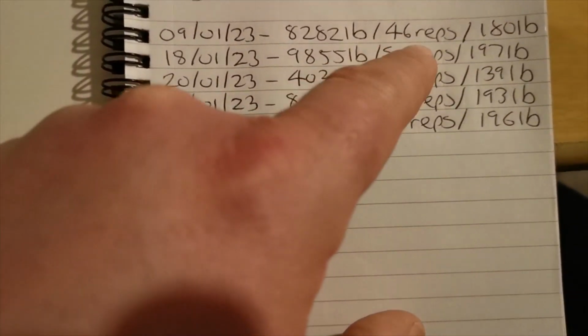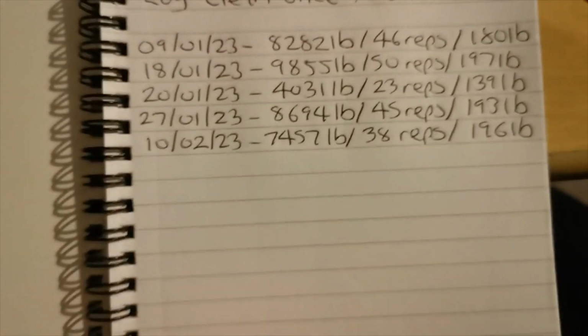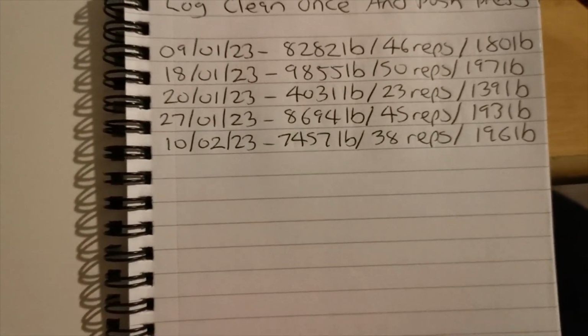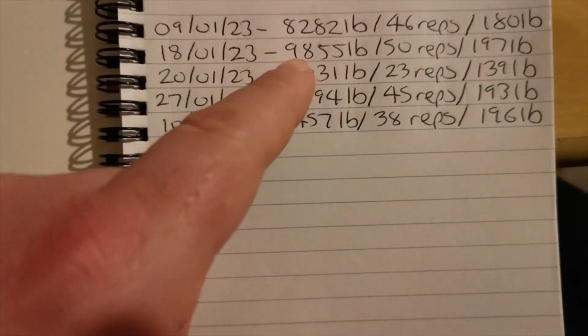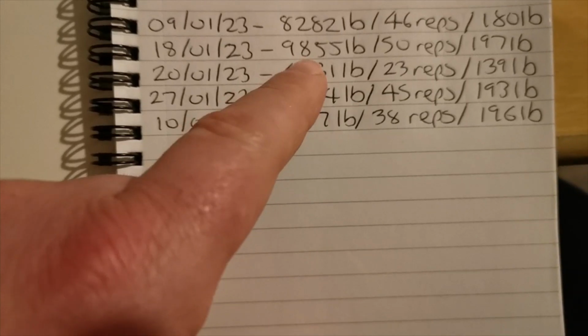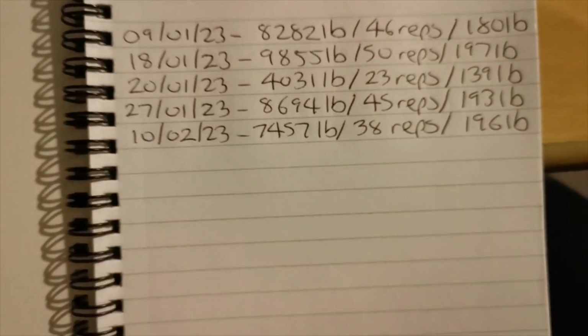In total, I did 46 reps. So the average weight of each repetition was 180 pounds. So that gives me the rough intensity there. When I repeated this exercise 9 days later, my volume was up to 9,855 pounds. I completed 50 reps, and the average weight was 197.